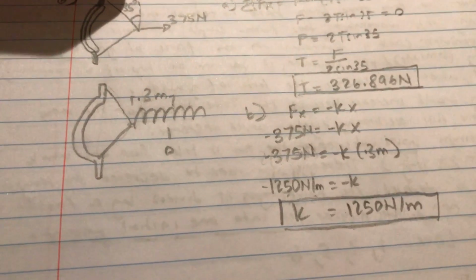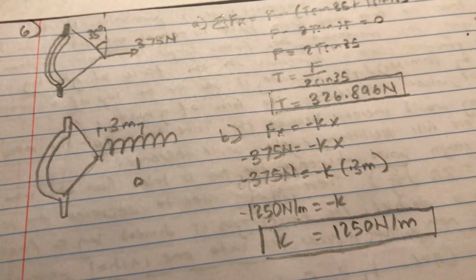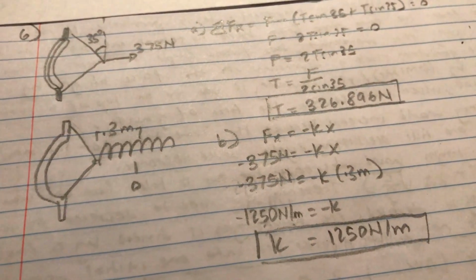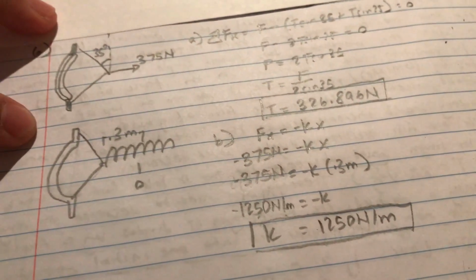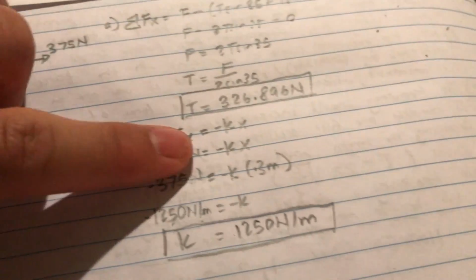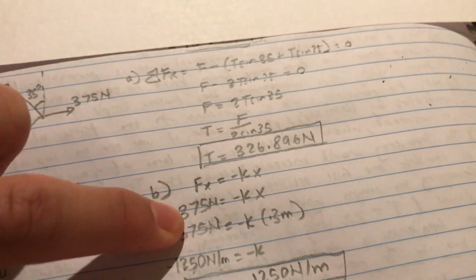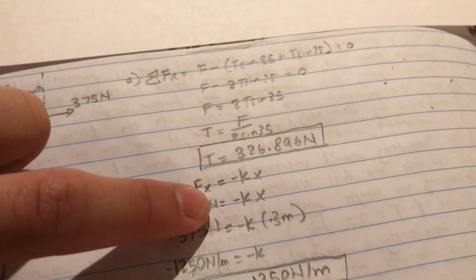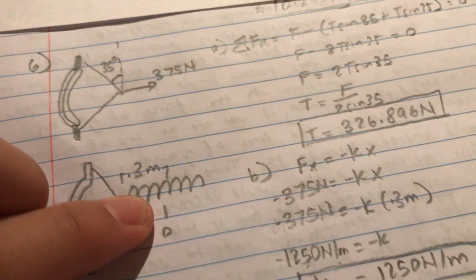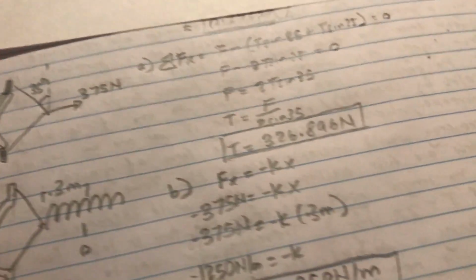And for the second problem, it keeps the variables the same. However, it wants us to replace the hand of the archer with a spring, and it wants to find the spring constant. So we know that the force will stay the same at 375 newtons, and we know that the distance the spring is stretched from its normal position is 0.3 meters, or 30 centimeters.